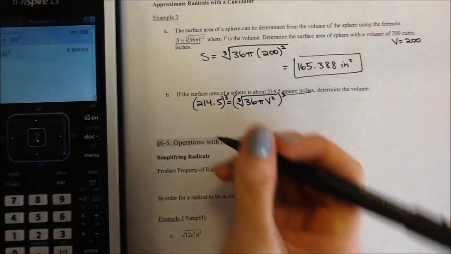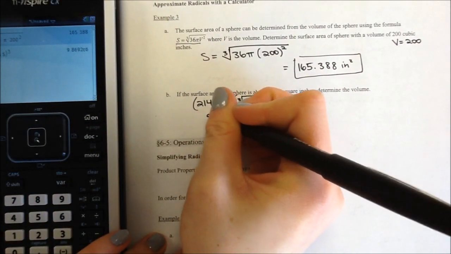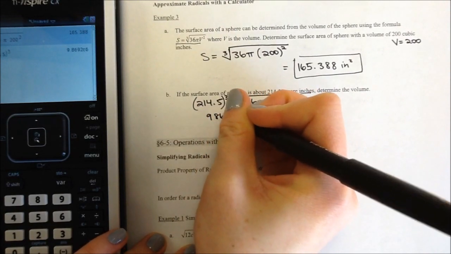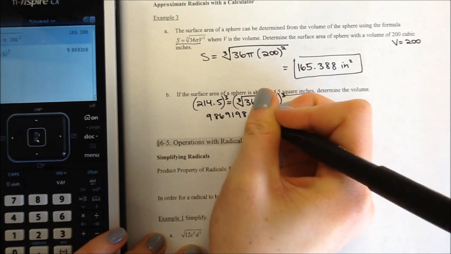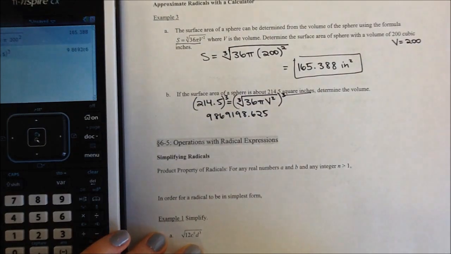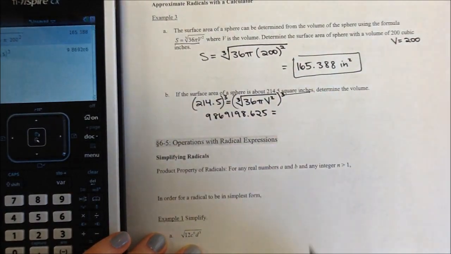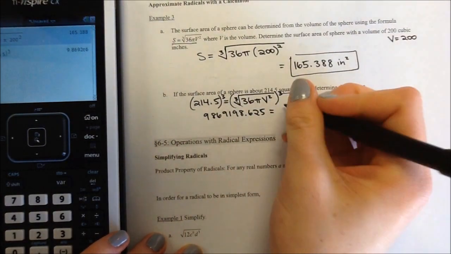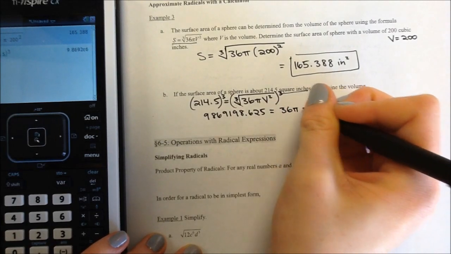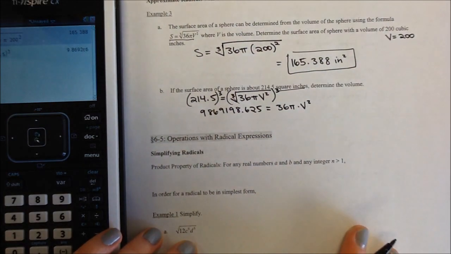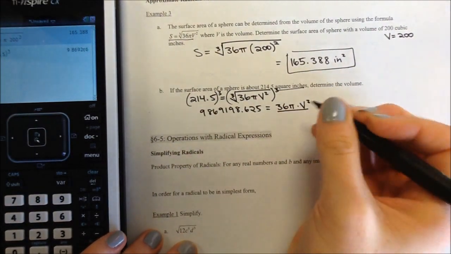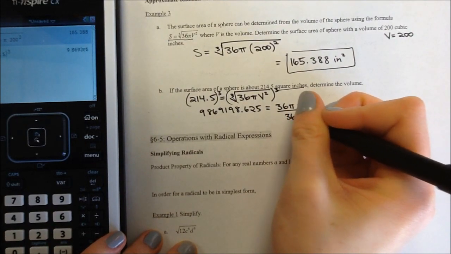I have a more accurate answer here. We get 0.625. We want to make sure we keep this as accurate as possible. So now we've canceled out the cube root and the cube. We just have 36 pi times V squared. The next thing we're going to do to get the V by itself is divide both sides by 36 pi.